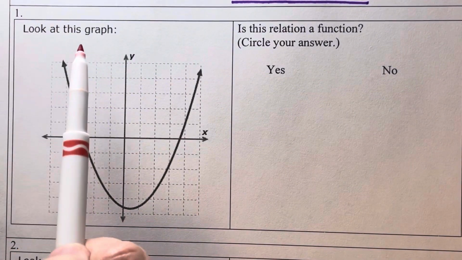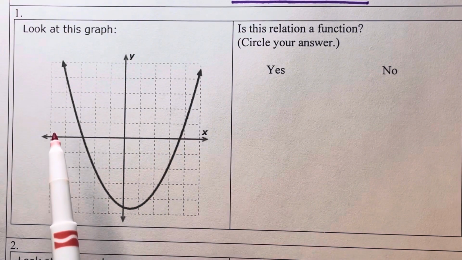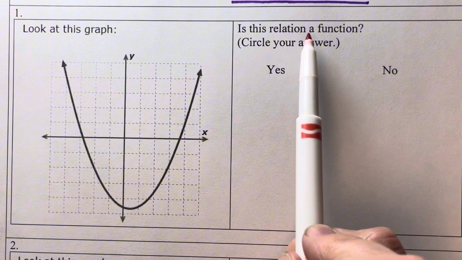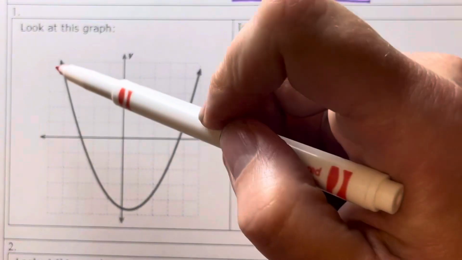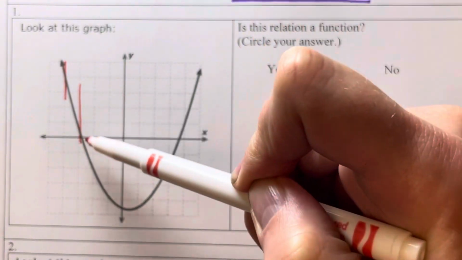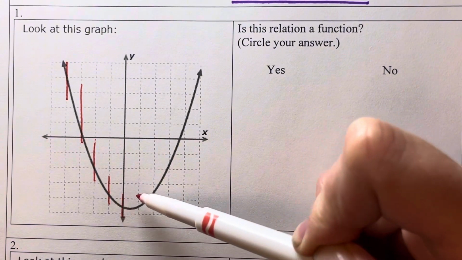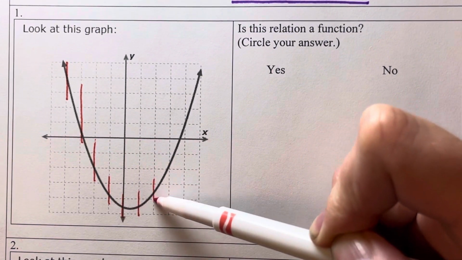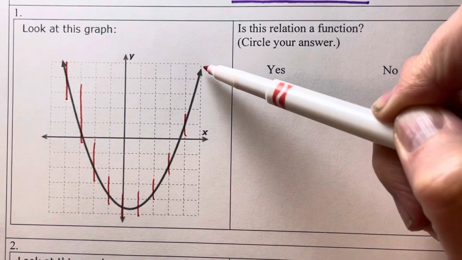In example 1, we are looking at this graphed curve, a parabola. We want to know if this relation is a function. To do the vertical line test, you could pick anywhere, and I mean literally anywhere and everywhere, to draw a vertical line through your curve, which in this particular problem is a parabola.